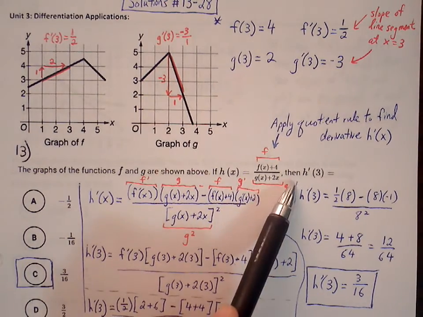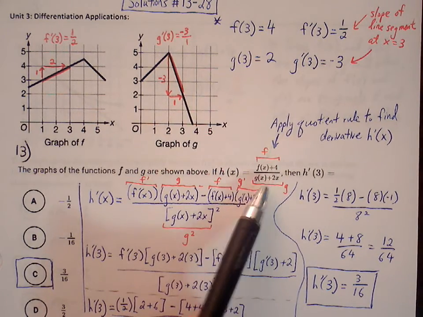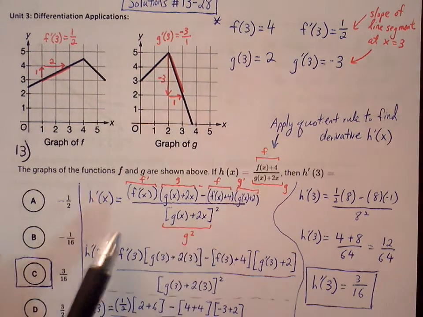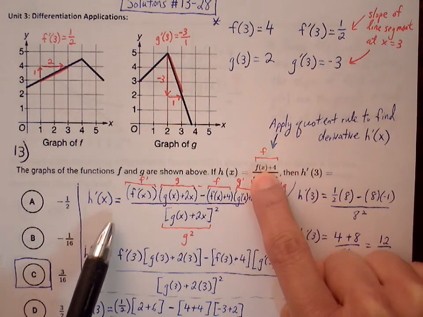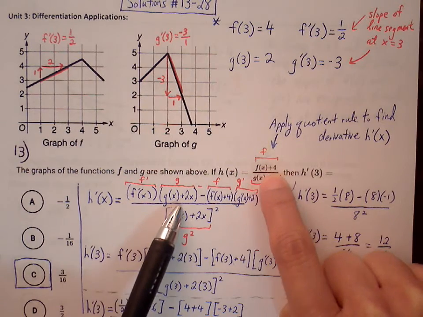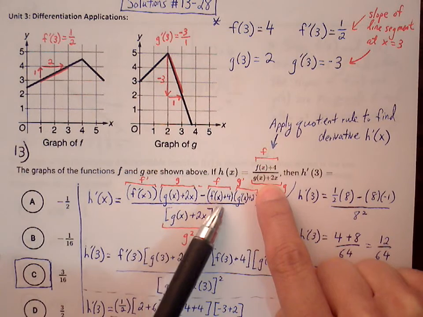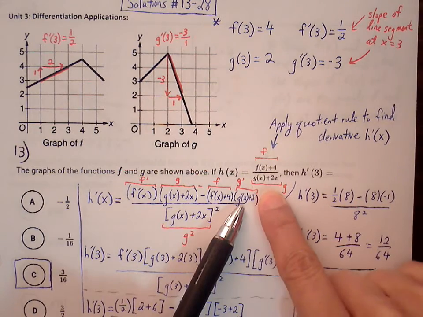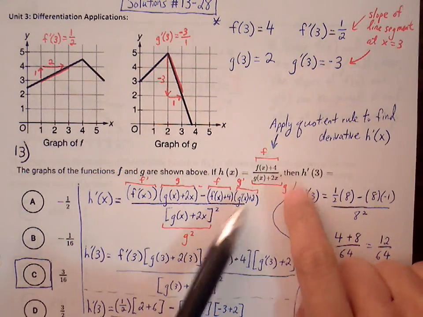So if we want to find h prime of 3, we look at how h is defined. h is defined as numerator over denominator, so we have to go through quotient rule to find the derivative. So f prime g minus f g prime all over g squared. Okay, so f prime of the numerator expression, f of x becomes f prime, 4 goes to 0. g of x stays the same as the entire denominator, minus the original f of x function, the entire numerator, times the denominator's derivative. So g of x becomes g prime, and then 2x becomes 2, all over denominator squared.